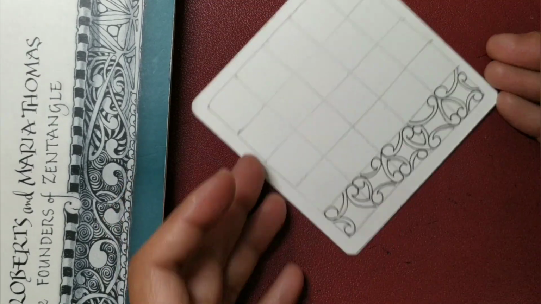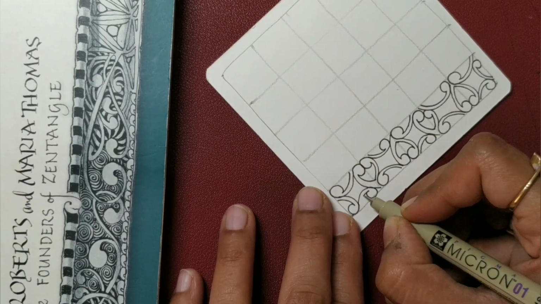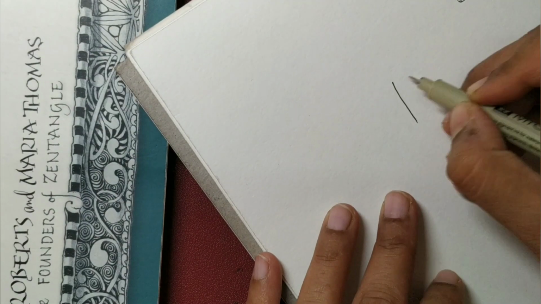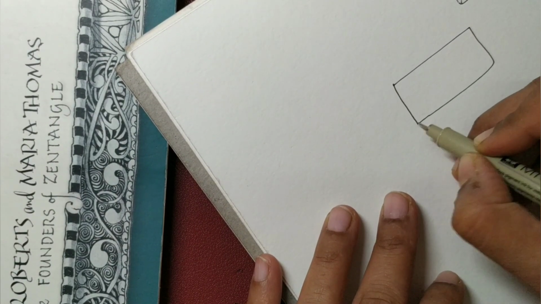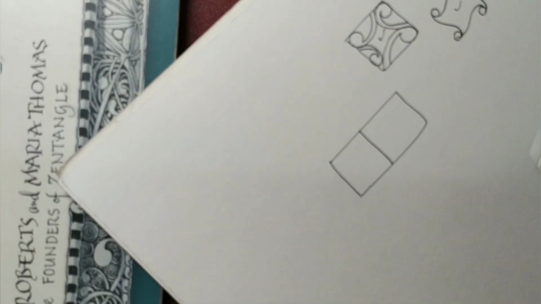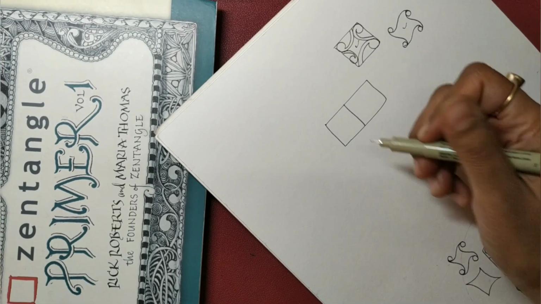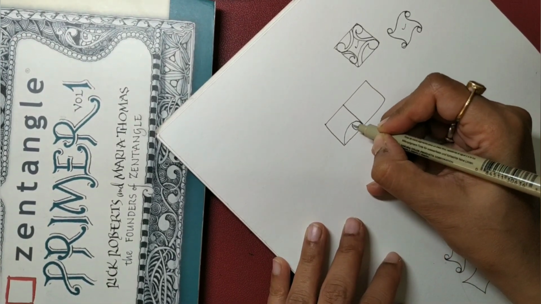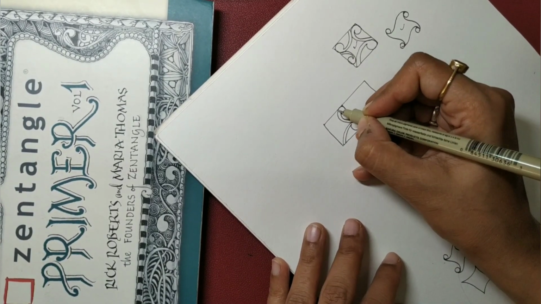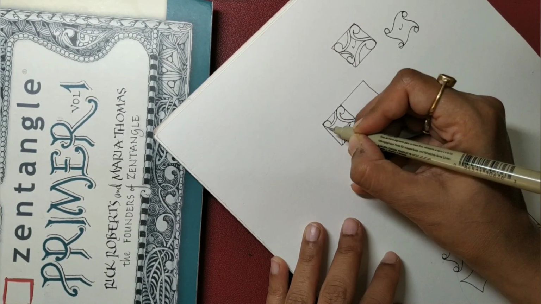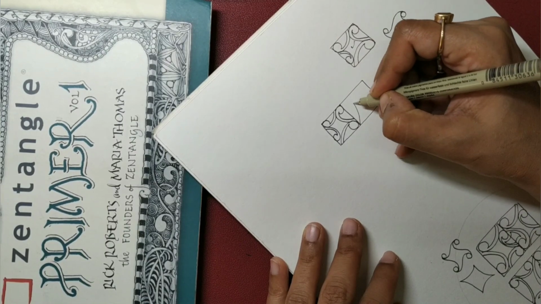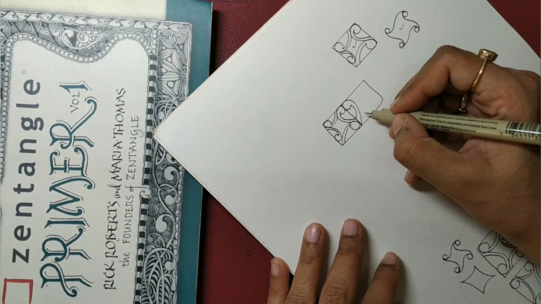However, if you stick to one direction, you will form a different kind of pattern. Let me show you. What I am talking about is, if this is a square grid, and this is only one type of grid, you can vary the grid. I draw the fragment like this, and I draw the second one in the opposite direction, which is what I have done in this tile.